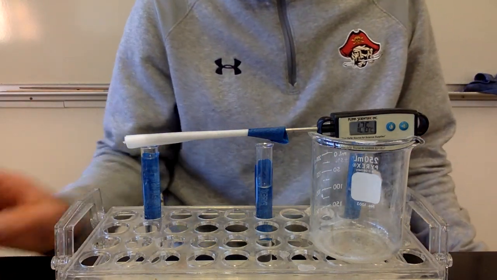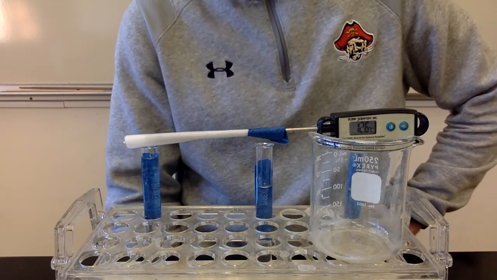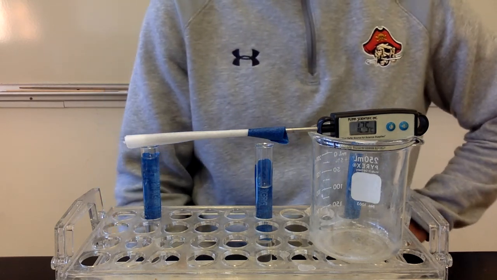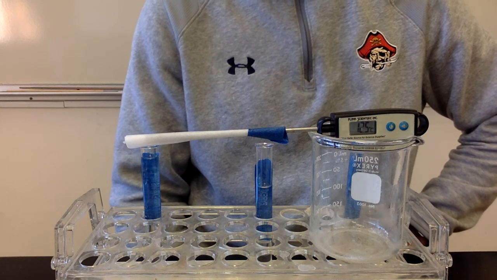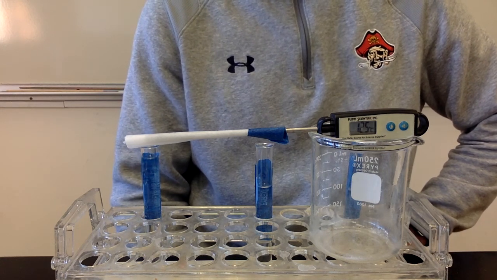All right, guys, so you're continuing to record the temperature every 30 seconds. You can see right now we're at 12.6 degrees Celsius, 12.5 degrees Celsius. The temperature's come down significantly since we first started. And we're going to compare this to the other liquids.